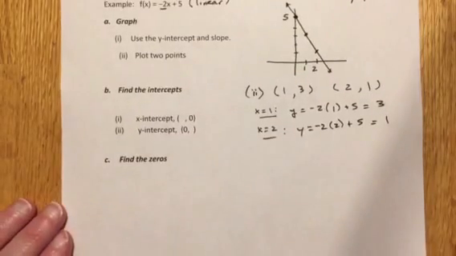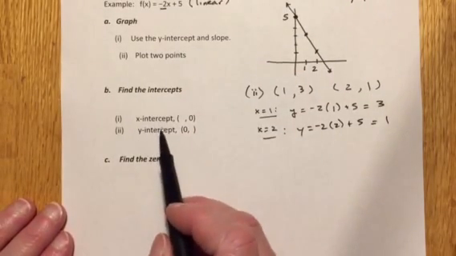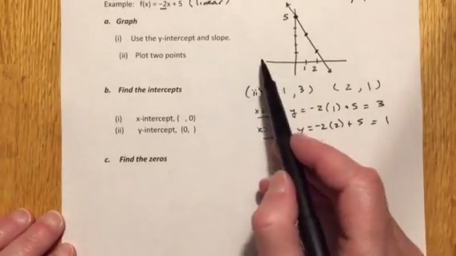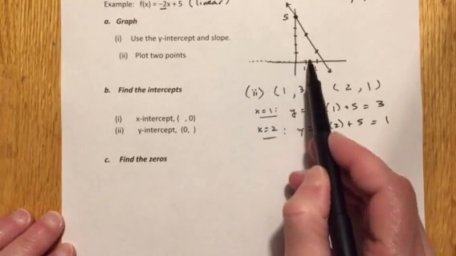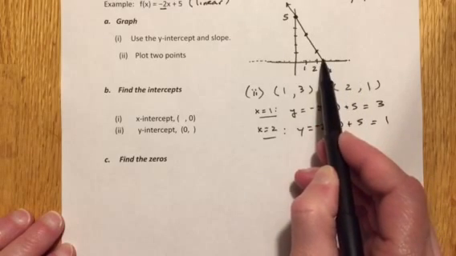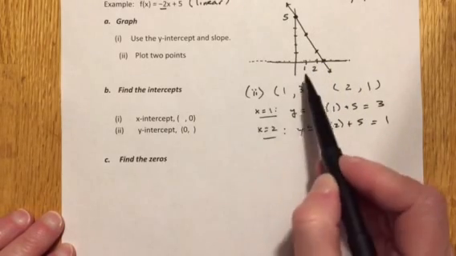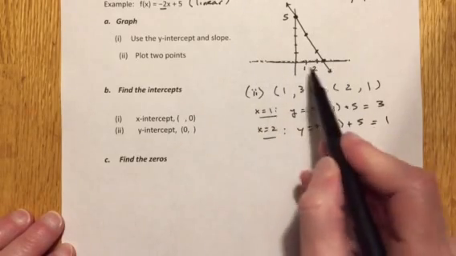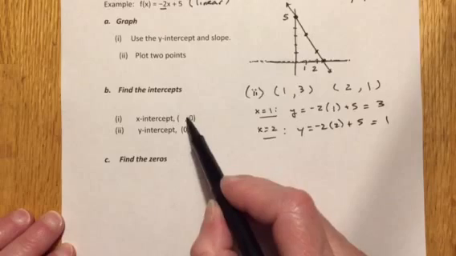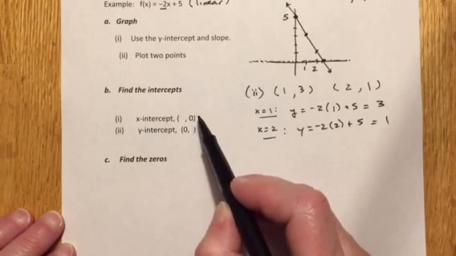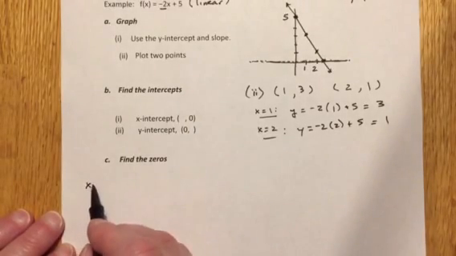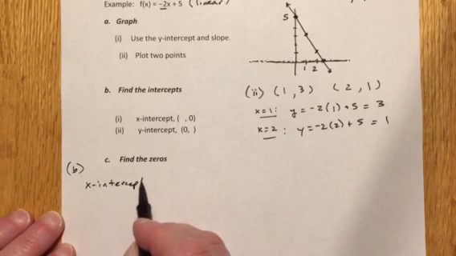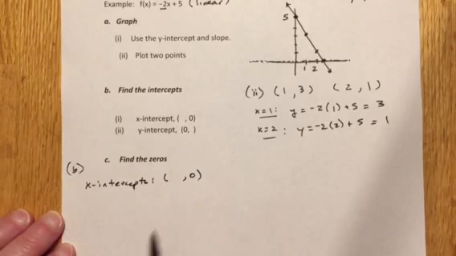Intercepts, again, remember intercepts are points where the graph crosses the axis. So if it's an x-intercept, it means it has to be a point along the x-axis. We can see our x-intercept here, that we'll find out here in a moment. But if it's on the x-axis, clearly it's going to be something comma 0. So this is the coordinate you get for free for the x-intercept. So for the x-intercepts, write this down here for part B. Again, you know for free that the y part is 0.